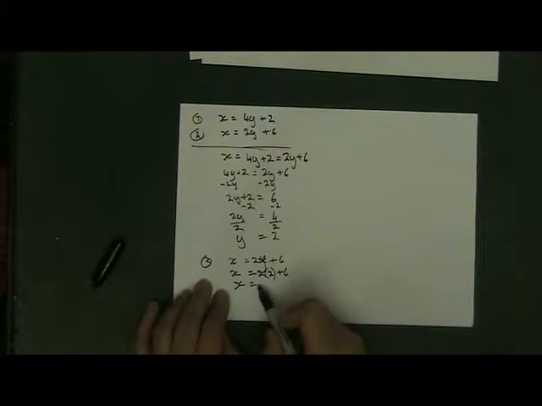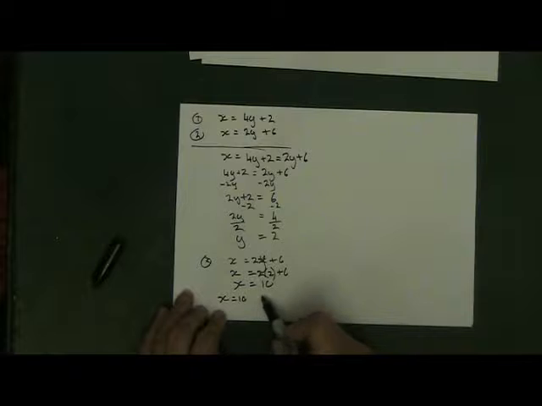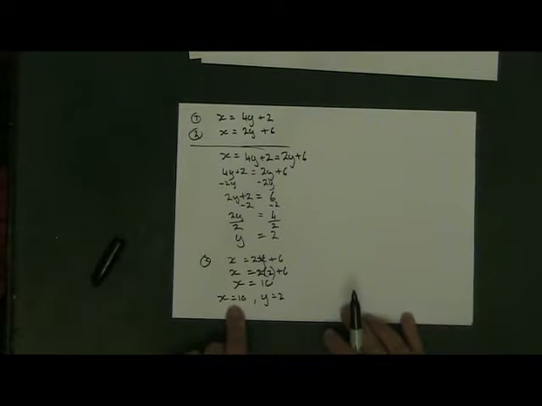So x is equal to 10. So we're saying here that x equals 10, y equals 2. For those values, both those equations are correct.